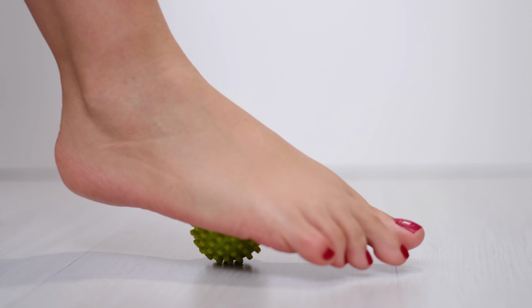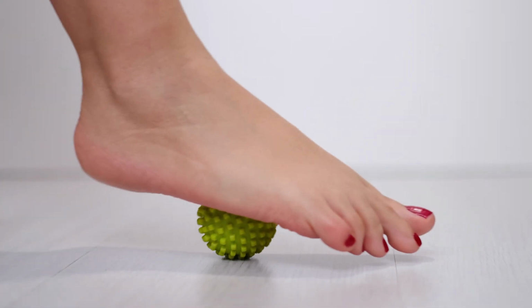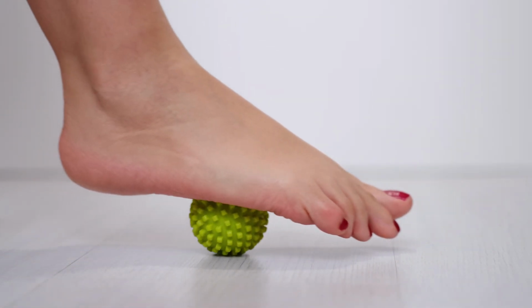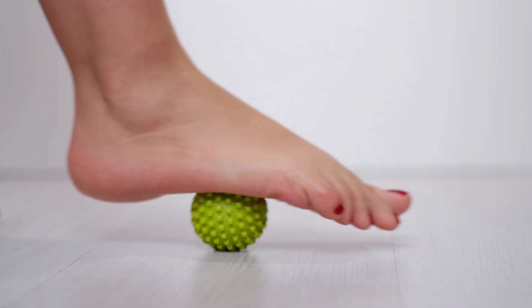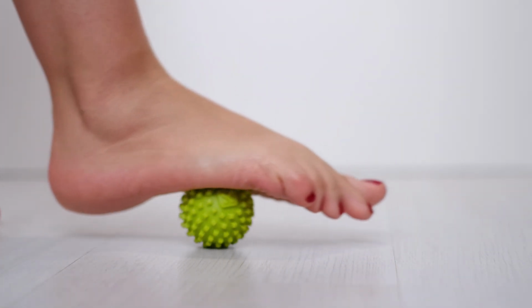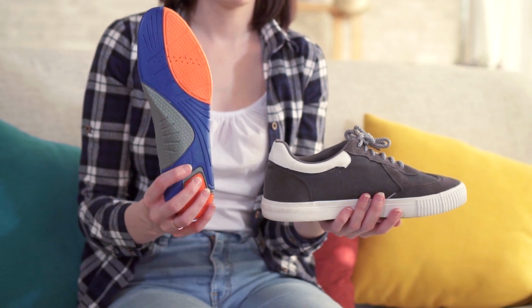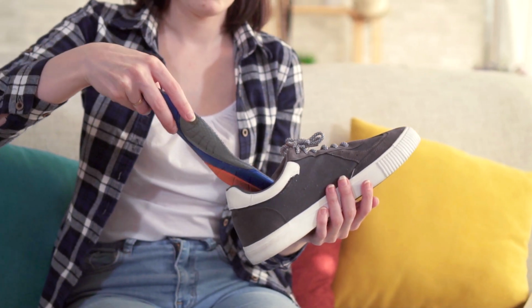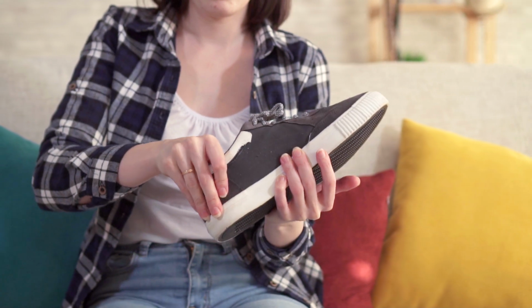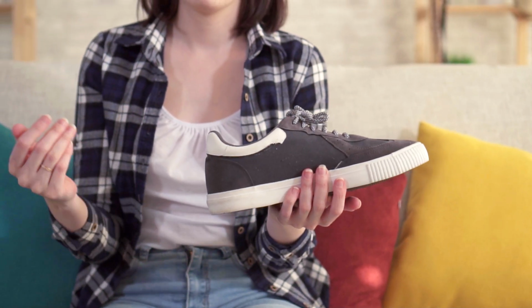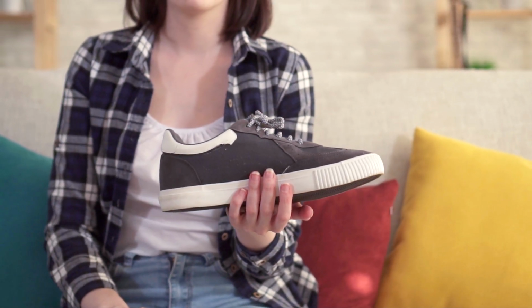Rolling a ball with your foot on the ground is a typical exercise suggested to reduce the pain. Rest, ice, and stretching exercises are frequently used to treat plantar fasciitis. Supportive footwear or orthotic inserts are also recommended. To lessen discomfort and inflammation, nonsteroidal anti-inflammatory medicines, NSAIDs, may also be suggested.